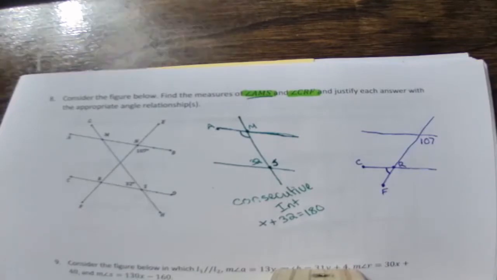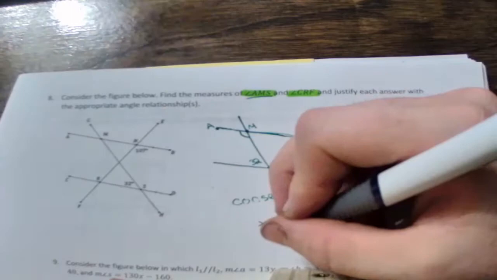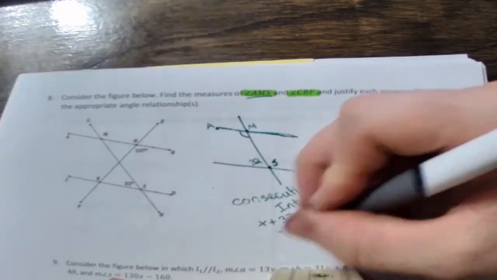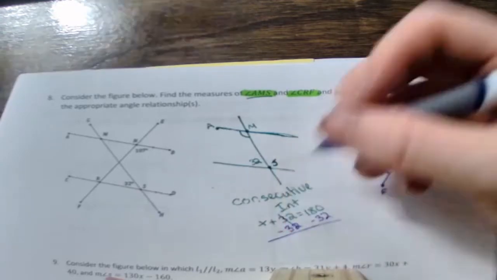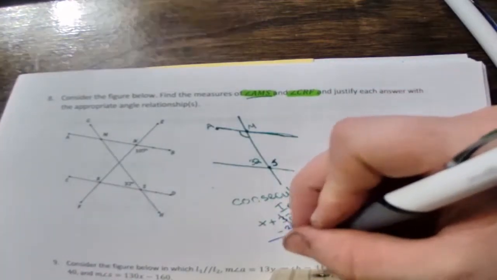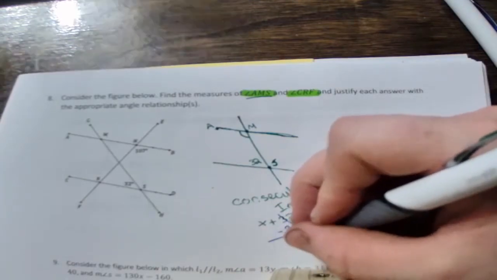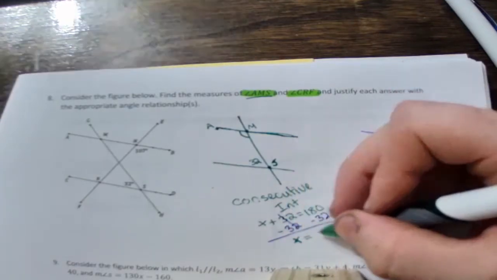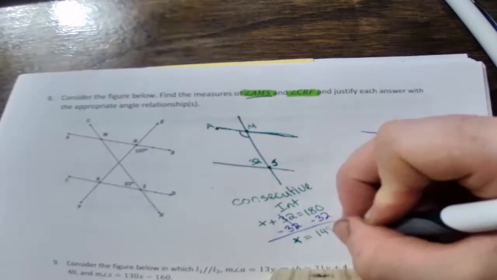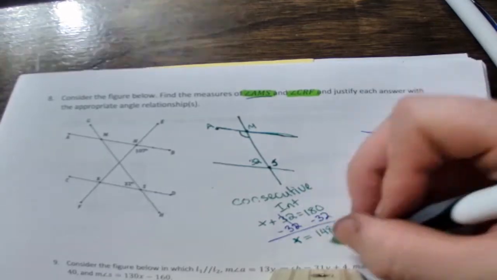So if that's the case, if I go through my steps of solving this, now I'll subtract 32 from both sides. And x is going to equal 148 degrees. So I didn't have to make it x, I just went ahead and made it x. So this angle would be 148 degrees.